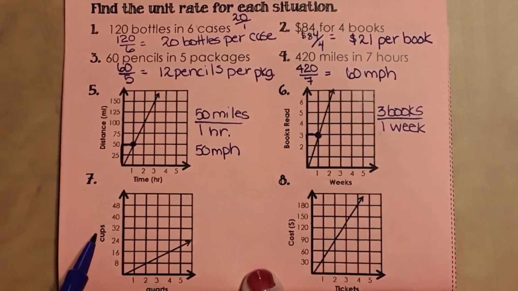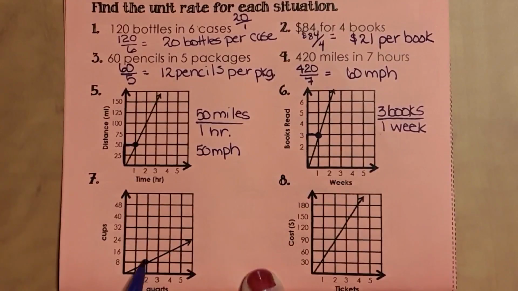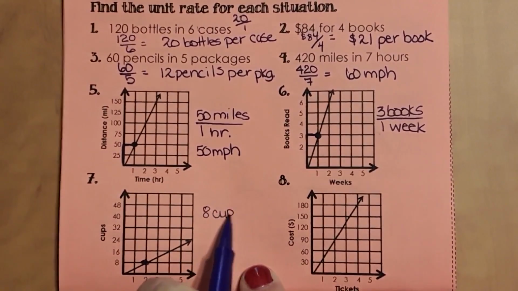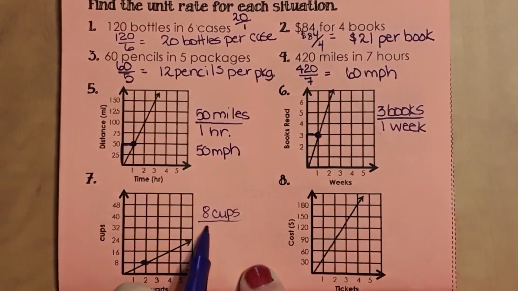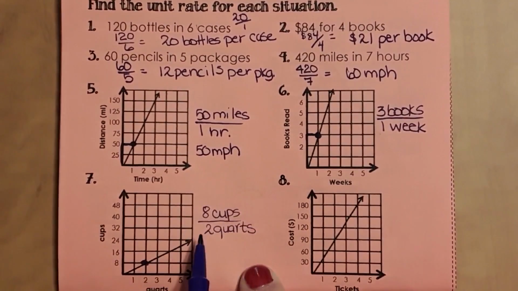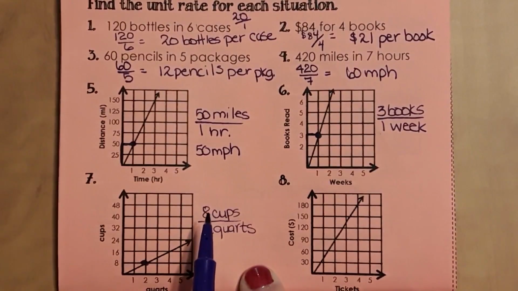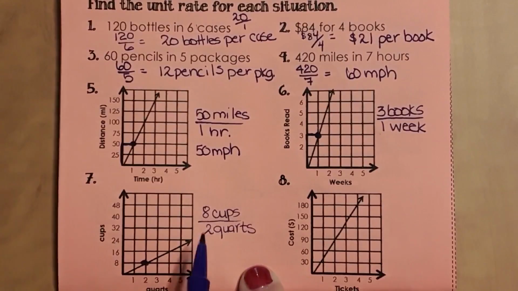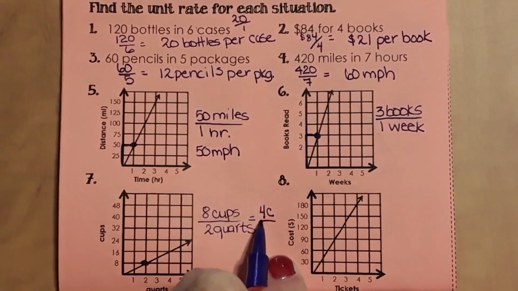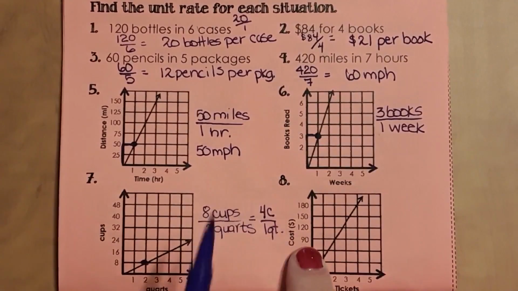All right, let's go to the next one, cups to quarts. All right, so if I notice, I'm coming here, it's 8 cups over 2 quarts. If you notice, my denominator is not 1, so how many cups equals 1 quart? 4 cups to 1 quart.